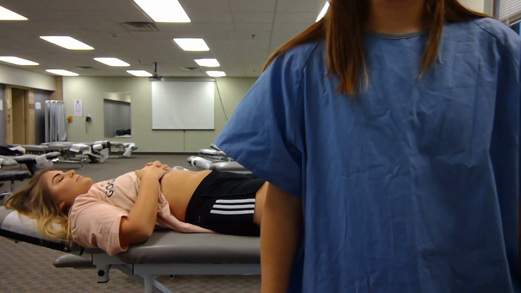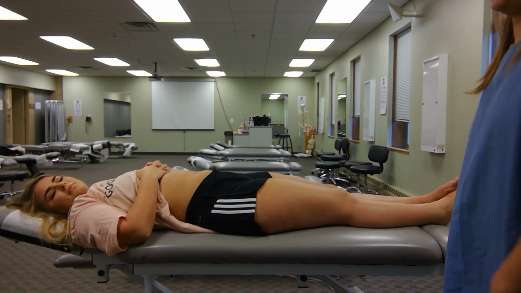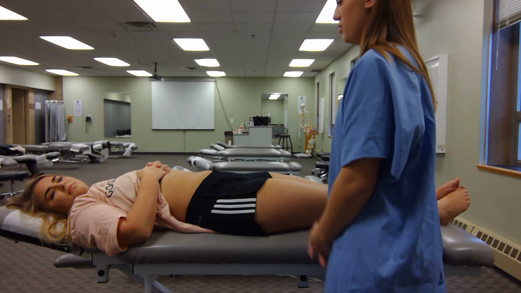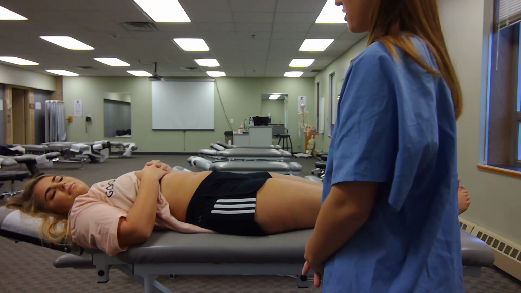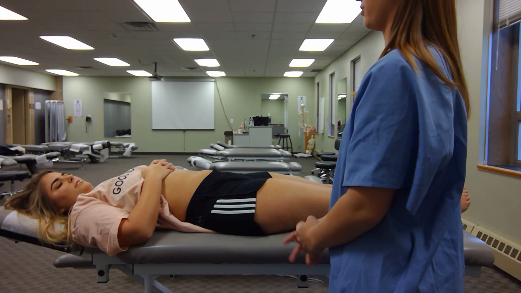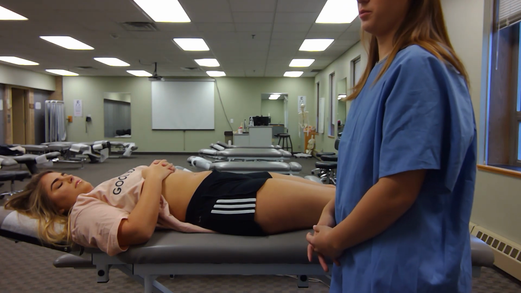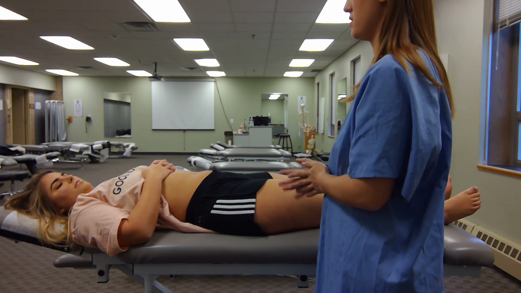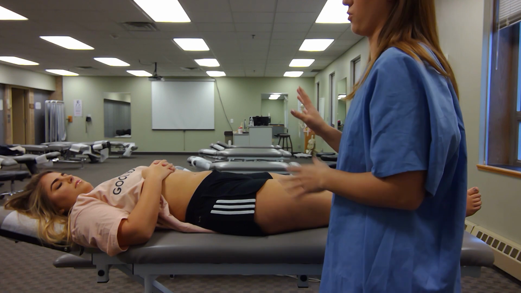Okay, so we are doing examination of the abdomen. First we're just going to do the typical observing, looking for any obvious signs of infection such as rashes, any scars, bruising, skin discolorations, hair patterns, looking for any visible masses in the abdomen especially. If you see a visible mass, you can have them turn away and cough. And if the mass moves inward and you can't see it anymore, it's an organ-based mass.